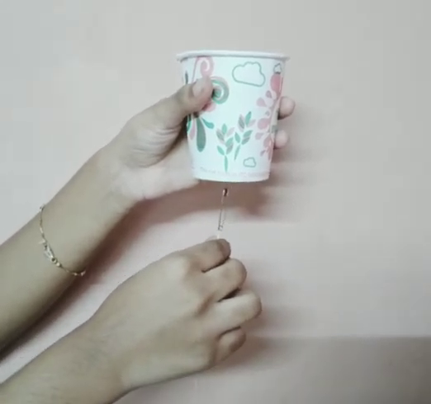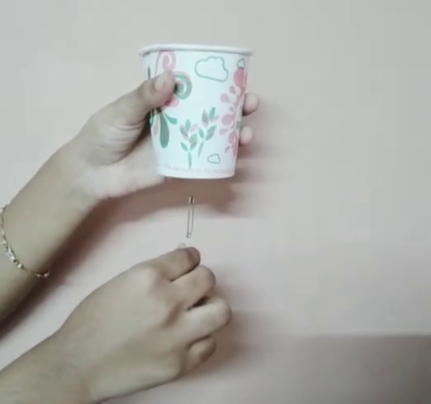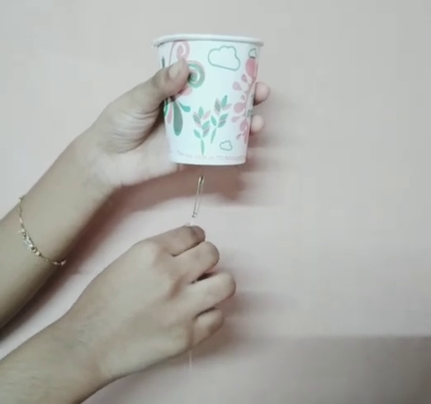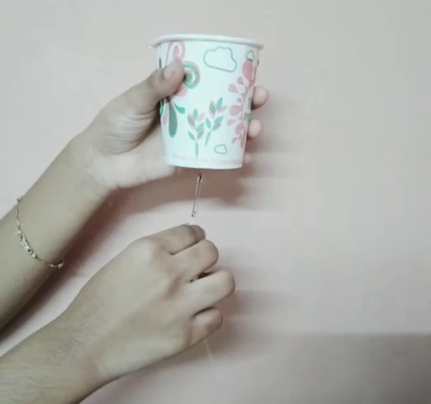Wow! Is it interesting? Here you study the magnetic property of the magnet. A magnet can easily attract any metal like iron. So children, today we discussed the introduction, magnets and discovery of magnets.